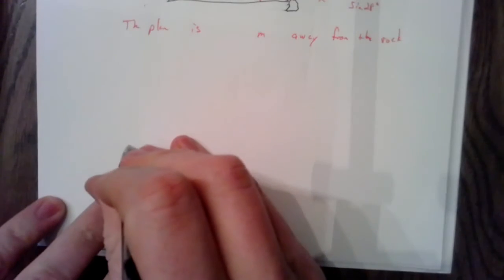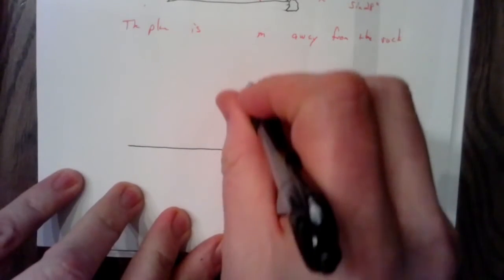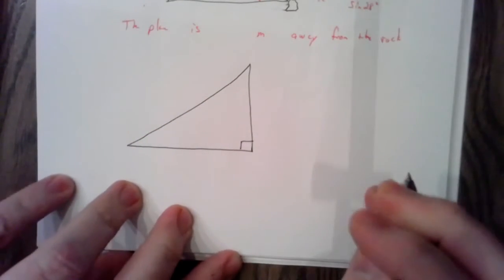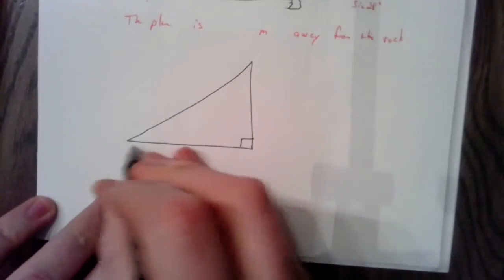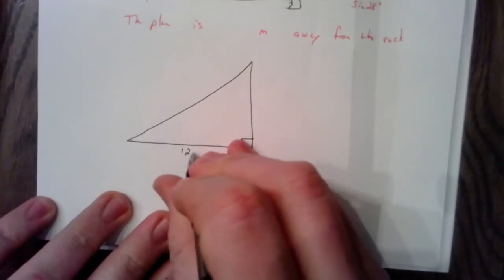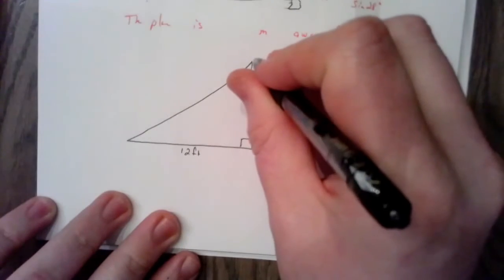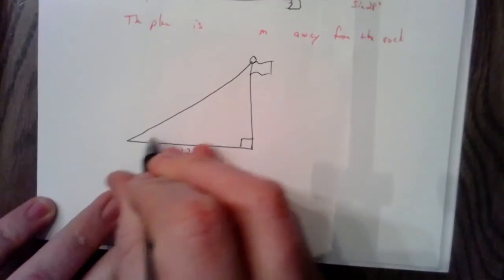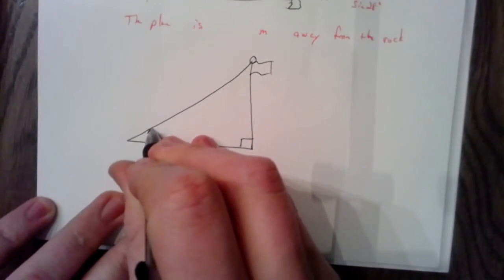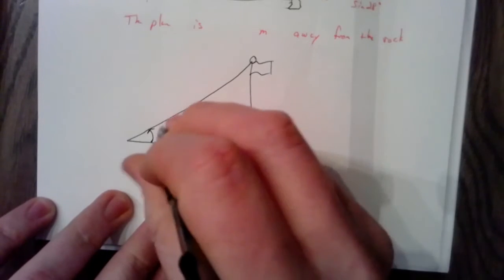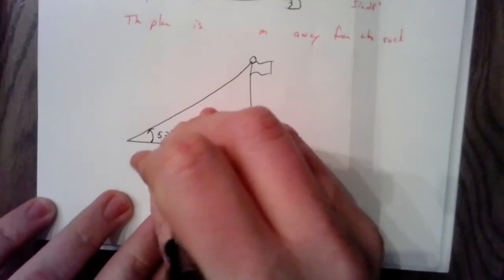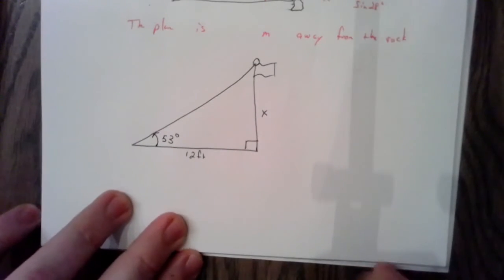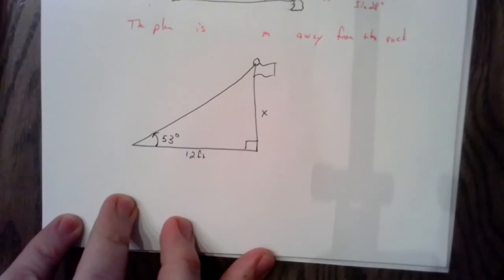So here, we're actually just measuring from the ground. So again, here's my right triangle. That's always going to be a right triangle. I can draw it up front, it doesn't matter. But here's the ground, and I know that I'm 12 feet away from the base of the flagpole. Here's my flagpole, so I'm 12 feet from the base. And then they give me an angle of elevation. They tell me the angle of elevation is 53 degrees. And they want to know, how tall is that flagpole? So x, the height of the flagpole, is what I'm looking for.